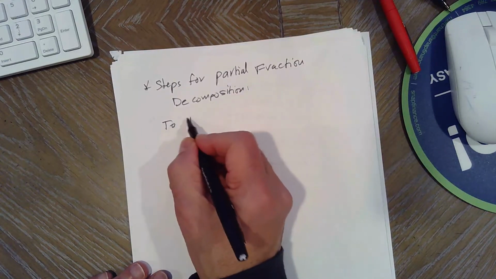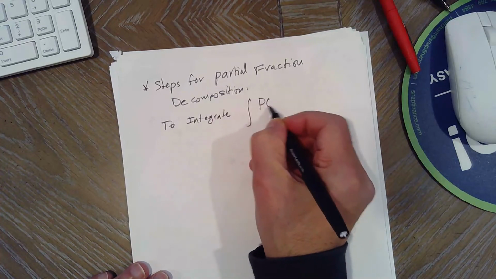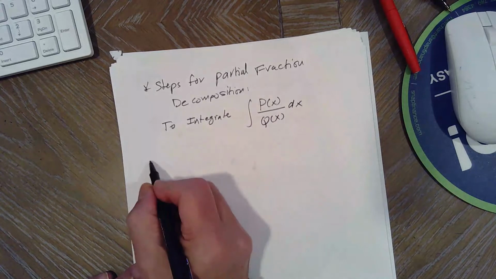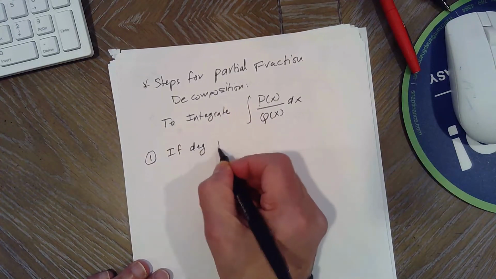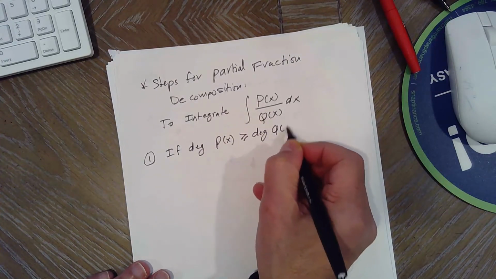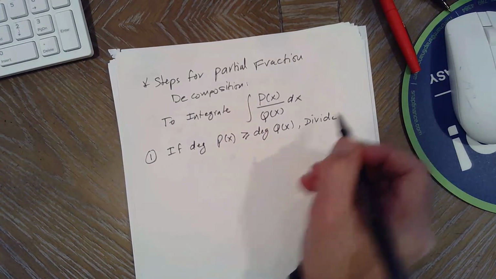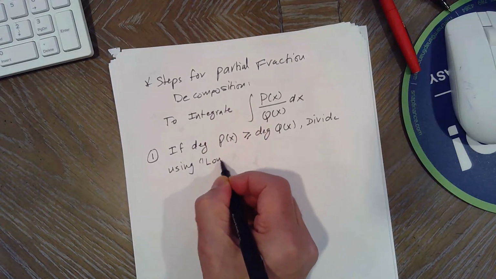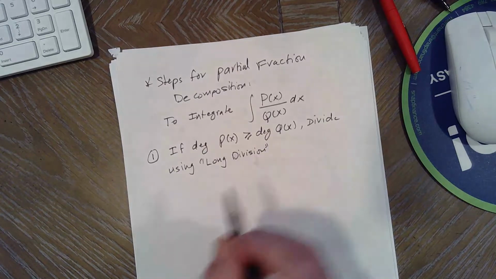So our objective is to integrate the integral of p of x over q of x dx. The first step: if the degree of p of x is greater than or equal to the degree of q of x, so if it's not what we want, then there's a way to get around this, which is to divide using long division of polynomials.